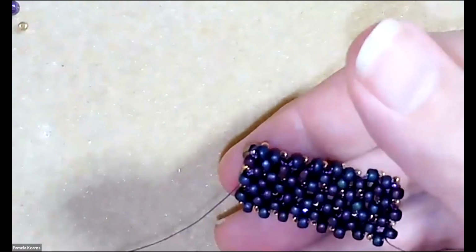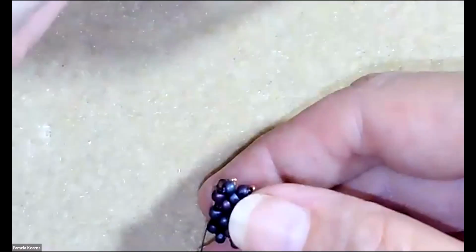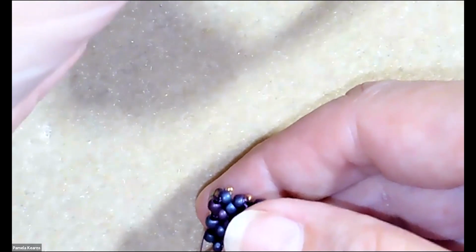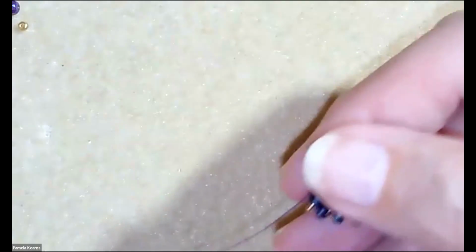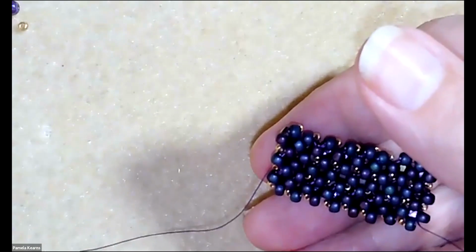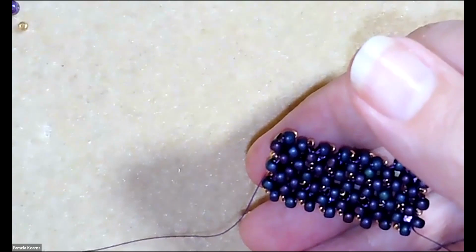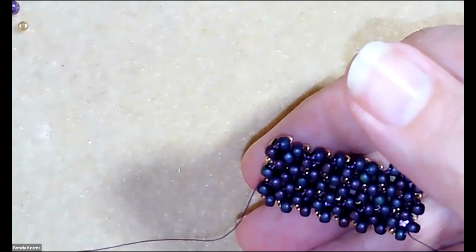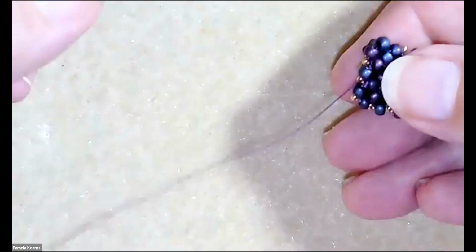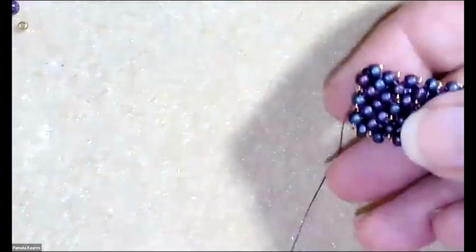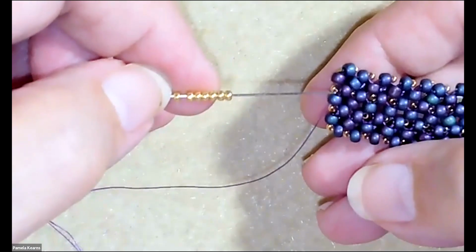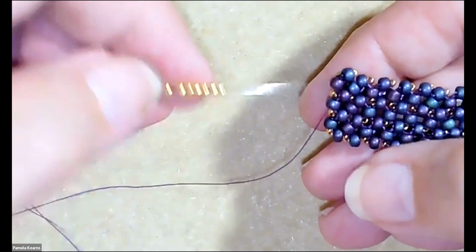Just straighten that out. I like to pick up usually an odd number of beads. So I'm picking up the size 11 beads: 1, 2, 3, 4, 5, 6, 7. I tend to pick up 7 beads because if you pick up even numbers, they can sort of sit side by side.